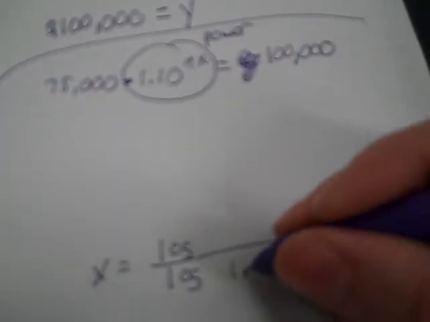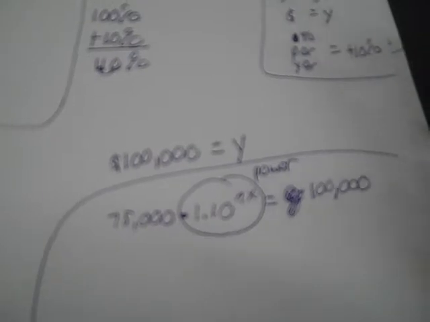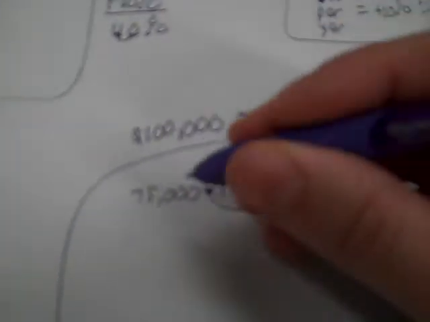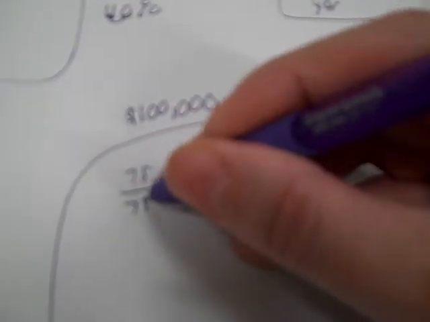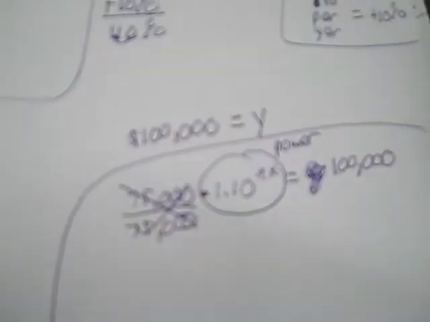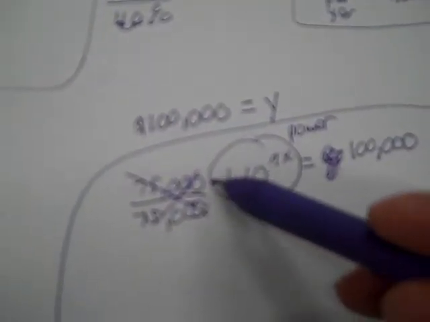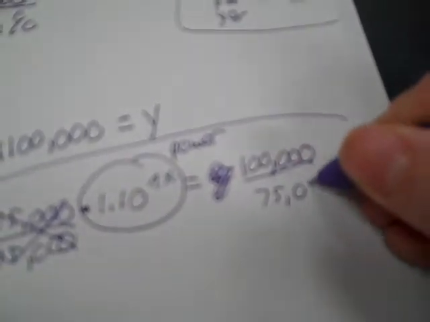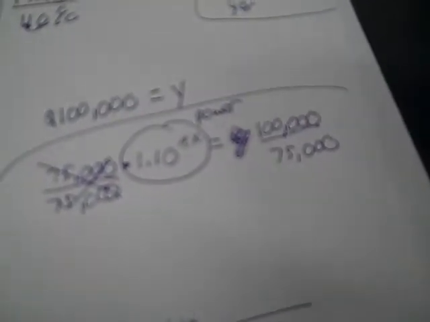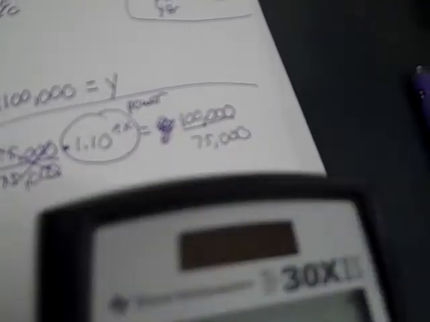Change of base formula. And I know that 1.10 is my base. But before I know what goes on top, I'm going to have to divide out this 75,000. Divide, not subtract, because the opposite of multiplication is to divide. To undo a multiplication, you divide, not subtract. So I take 100,000 divided by 75,000, and that gives me 1.33.